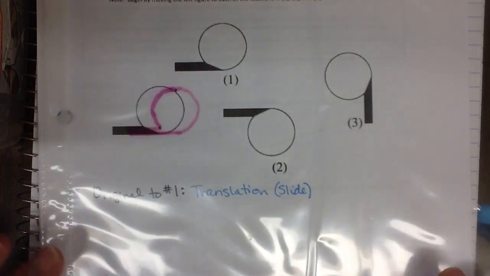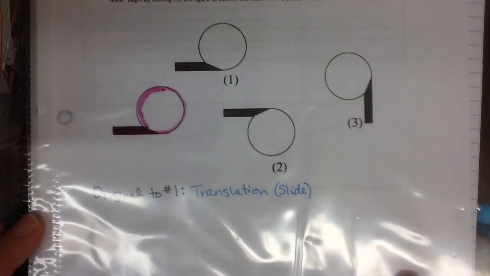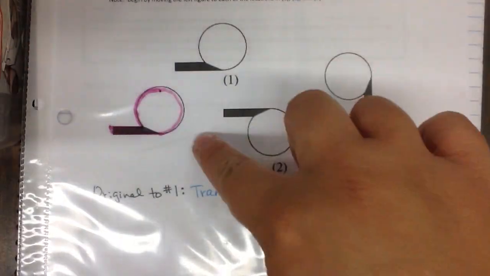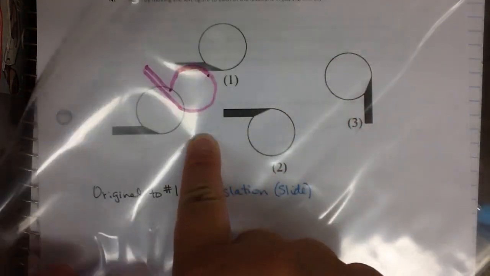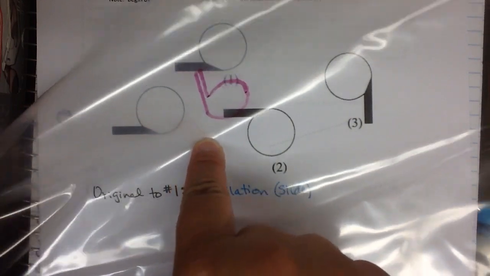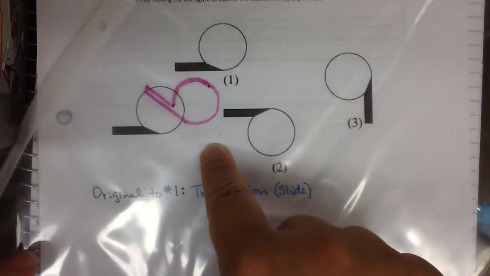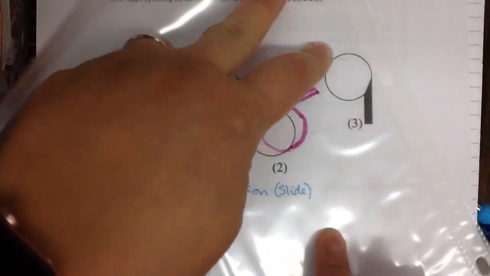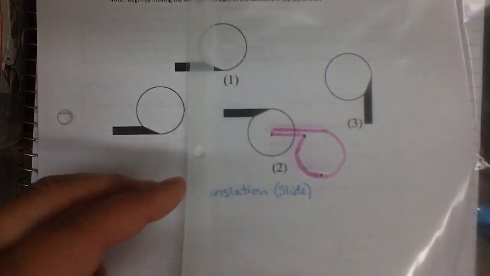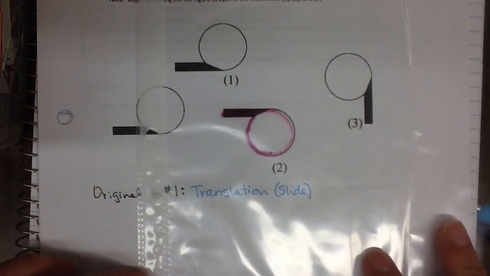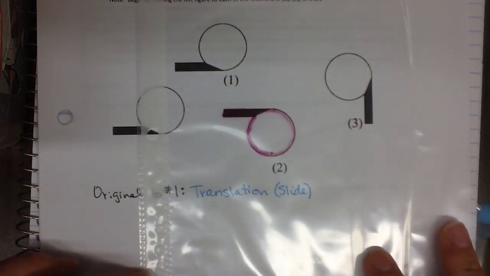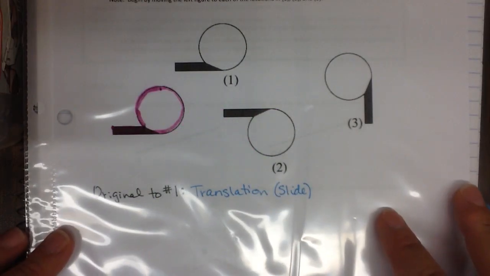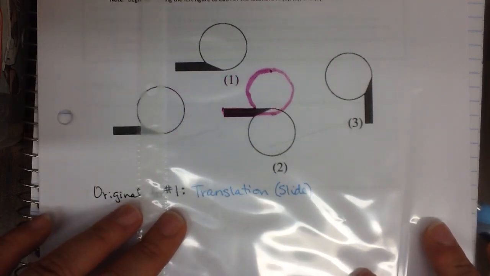Okay, and then go from the original to number 2. We'd have to do some sort of rotation. And then a reflection of some sort. So to get to number 2, okay, you could do like a translation.